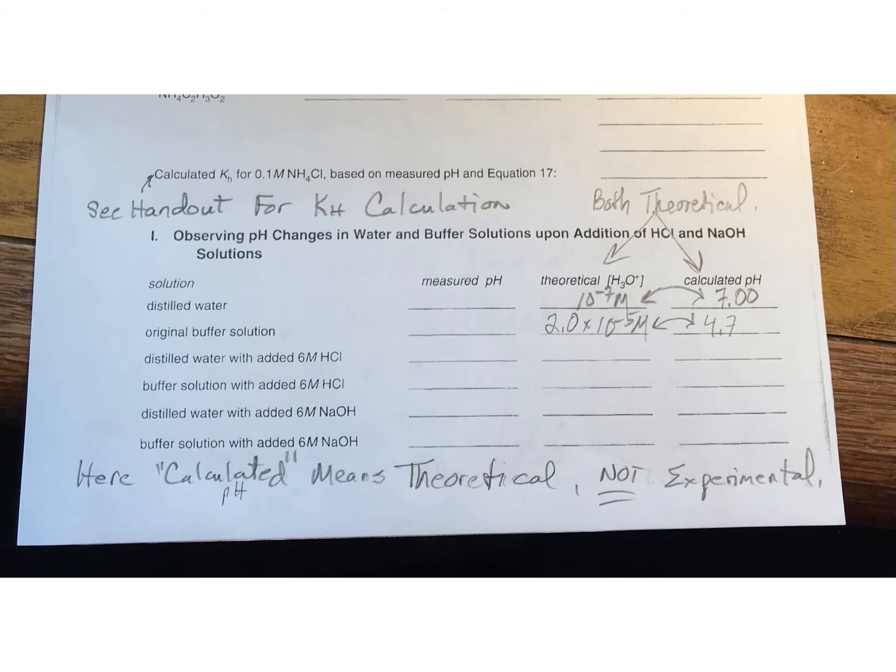Now on the next page, for the pH of salts part of the experiment, there's only one calculation that you have to do, and it's here at the end, calculating K hydrolysis for the 0.1 molar ammonium chloride based on the measured pH and equation 17. So I'd like you to just see the handout that I provided in Blackboard that goes through that calculation. Okay, you guys with me on that? So that's a standalone thing that's sort of separate.